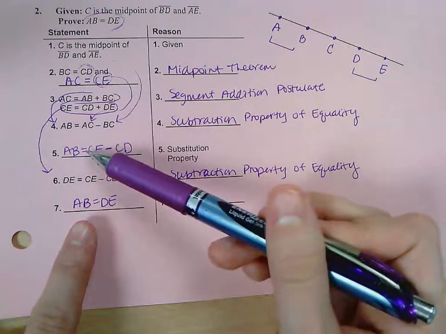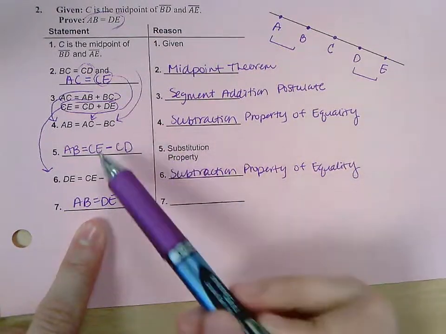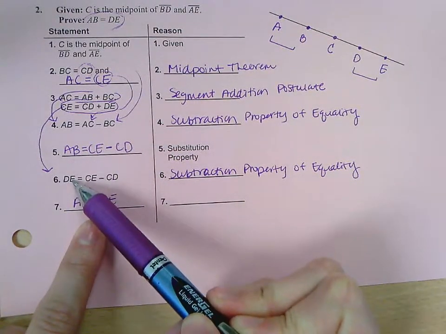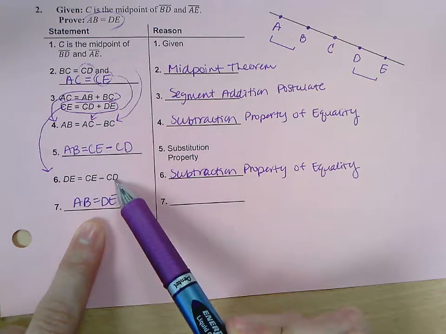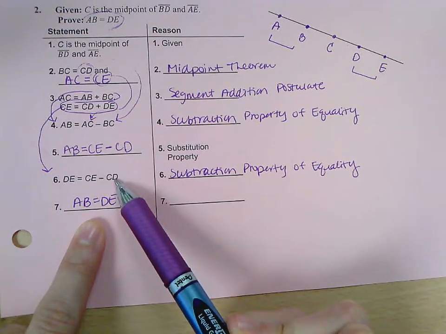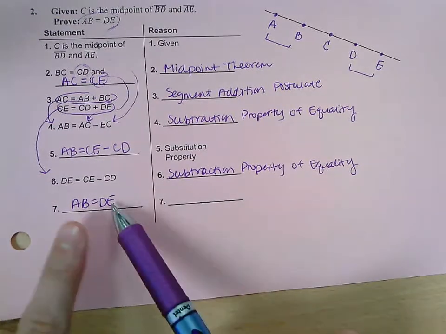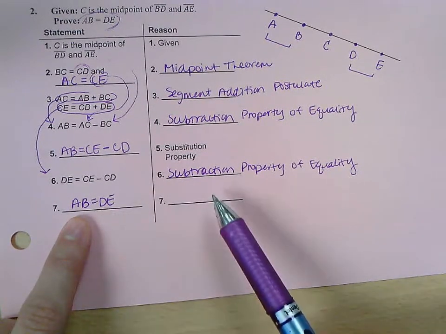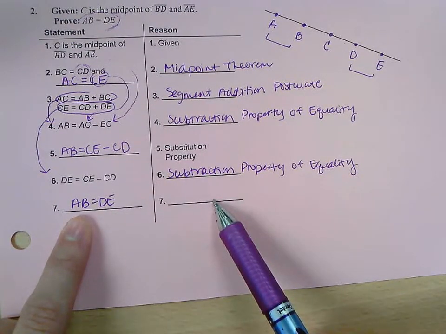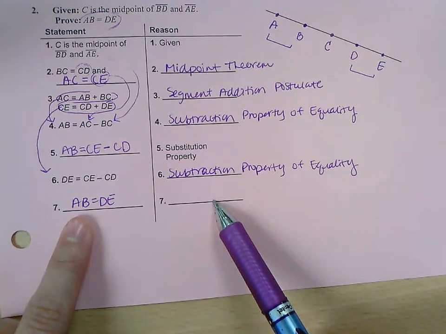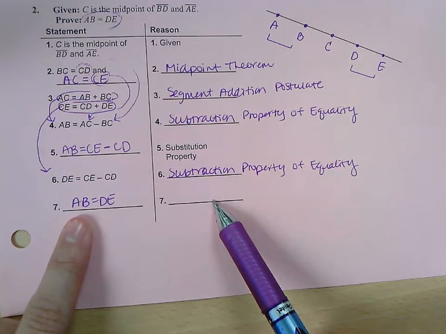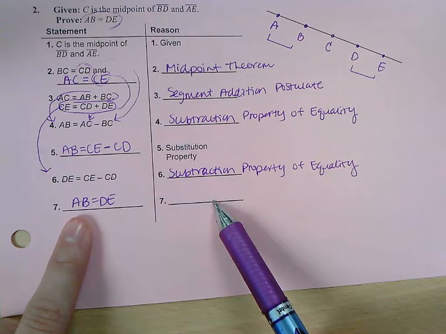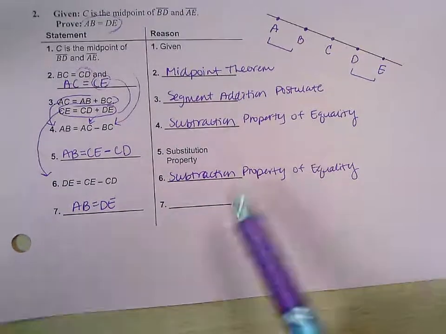So if I look at lines 5 and 6, notice AB and DE are equal to the exact same thing. If they're equal to the same thing, they must equal each other. For what reason? There's actually 2 different reasons I would accept here. Transitive.